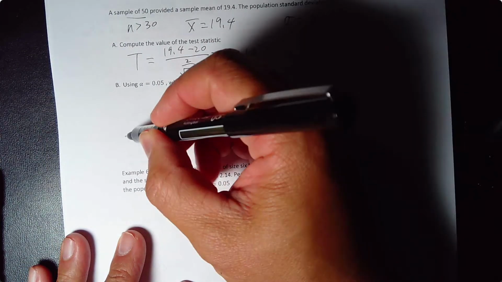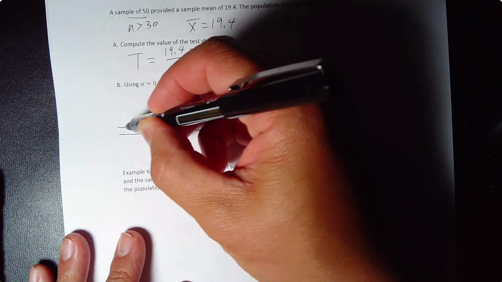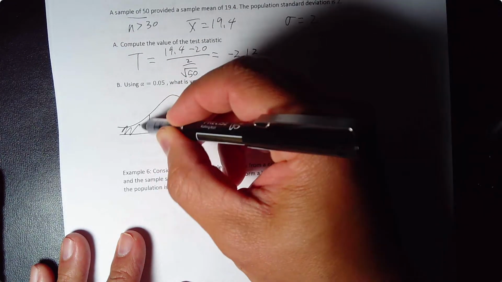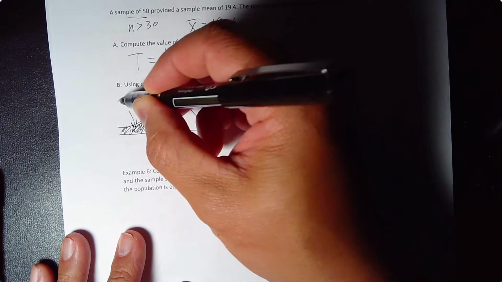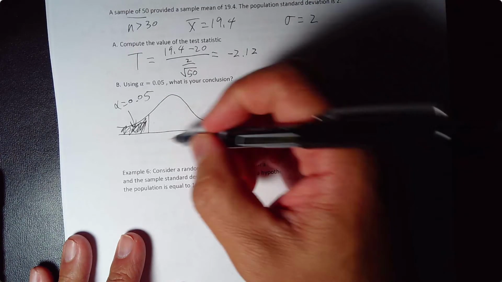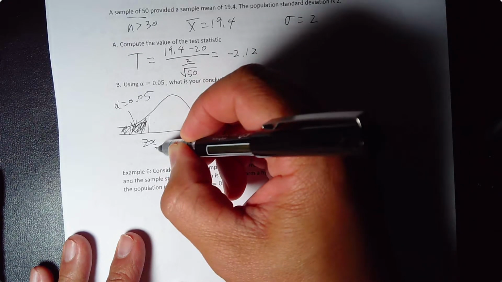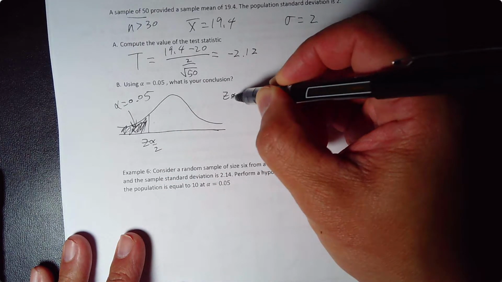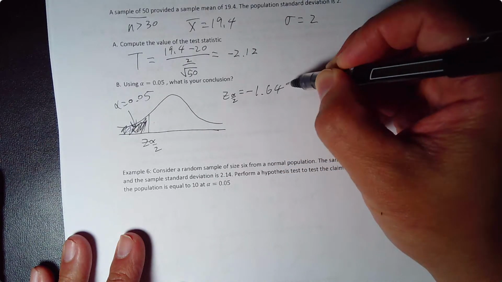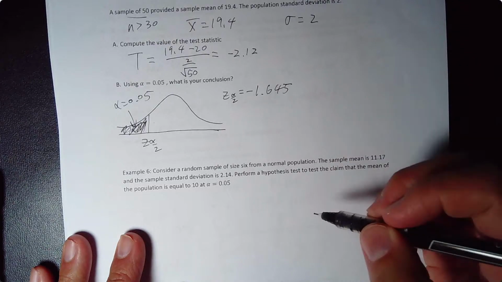Okay. So go ahead and sketch out your critical region. It's going to be a left tail test. So my critical value, it's going to be over here. If you look that up, you're going to get a negative 1.645. Okay, so where's my test statistic?